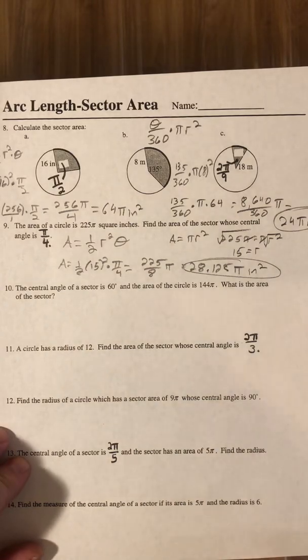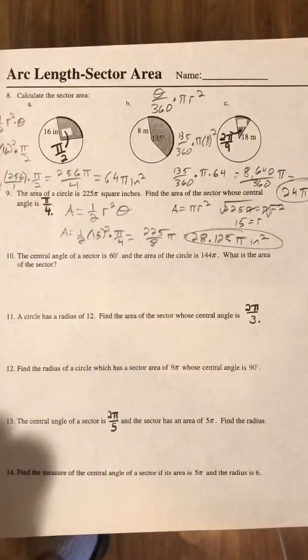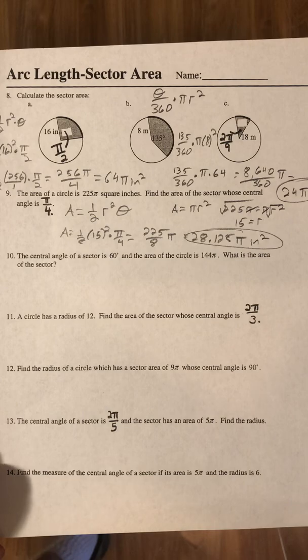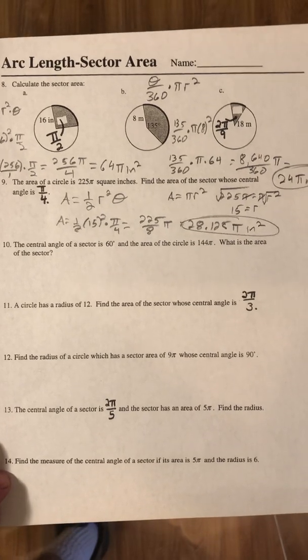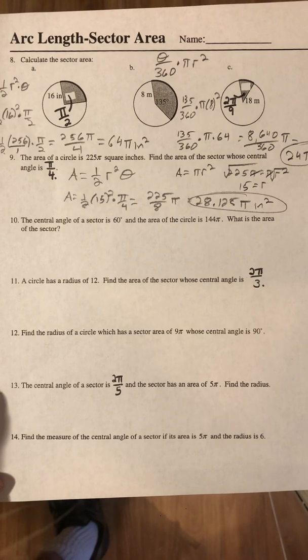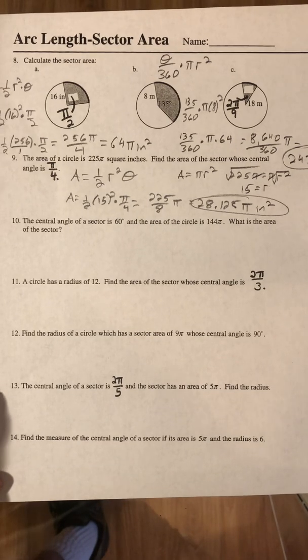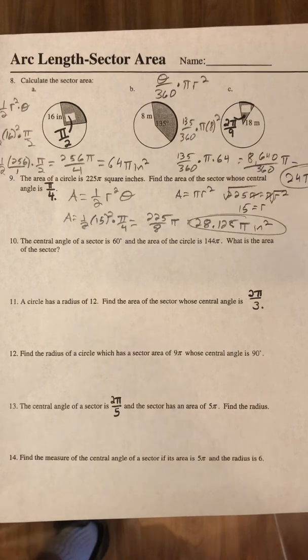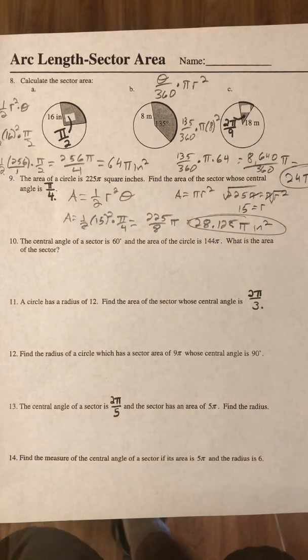Okay? So number 10 is a lot like example B up there. The rest of these guys are very similar to the ones that I've already worked. So if you have questions about them, let me know. Otherwise, I'm going to trust that you can figure them out. But again, I'm available for Google Hangout sessions, tutoring, whatever you need. Let me know. Thank you.